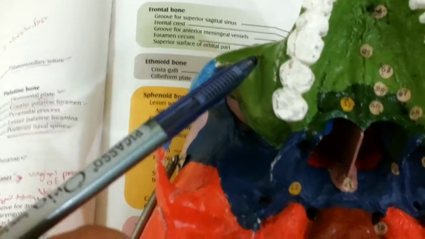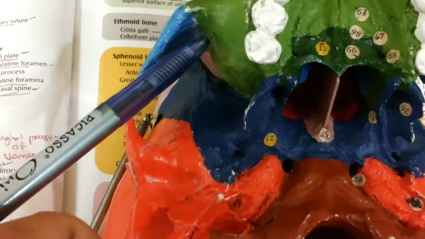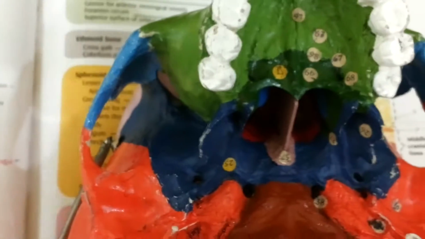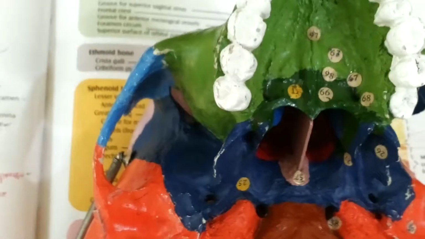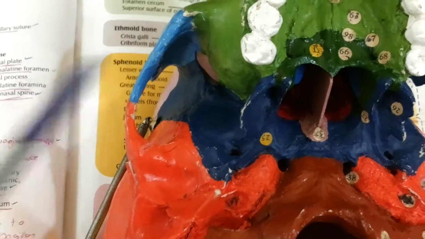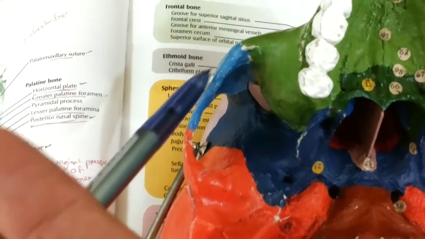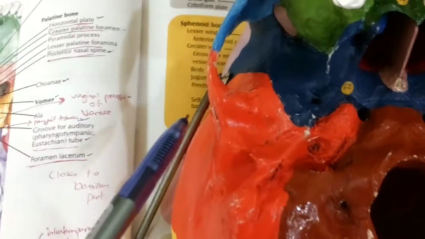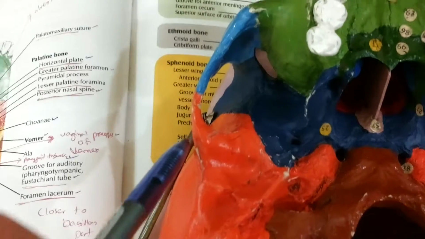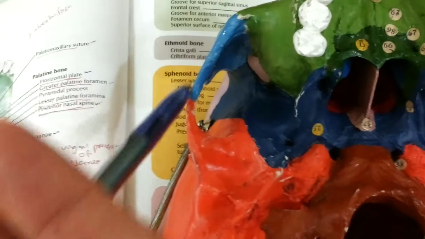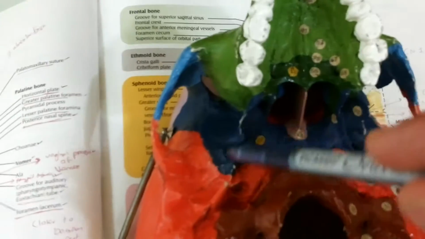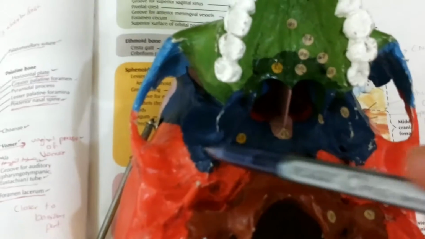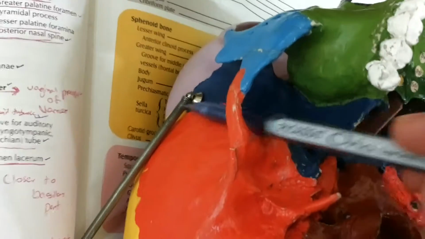The zygomatic process. The zygomatic bone. Temporal part of the zygomatic bone. Zygomatic part of the temporal bone. They are forming the zygomatic arch. This region represents the infratemporal fossa. And laterally we have got the temporal fossa.